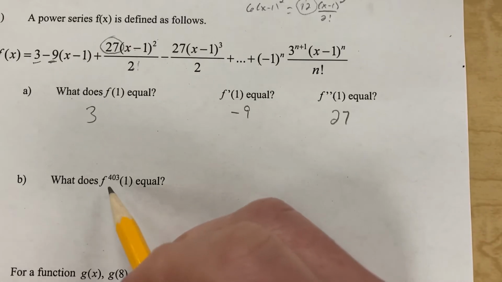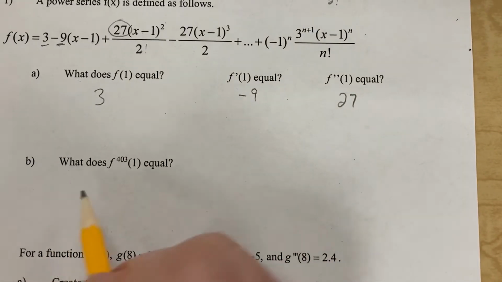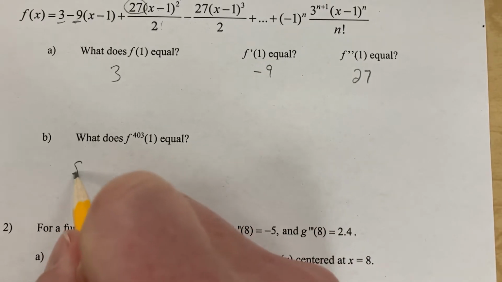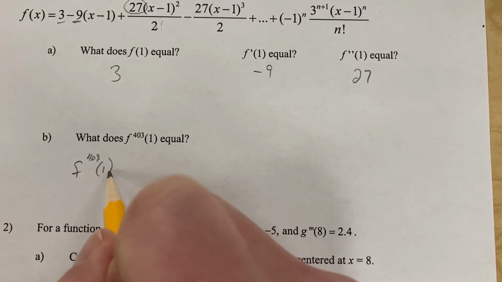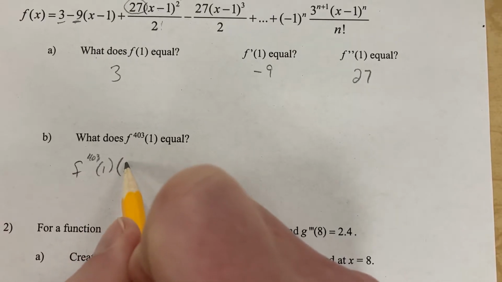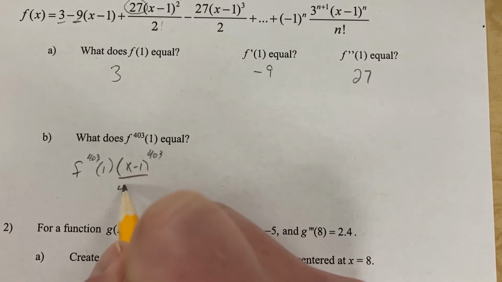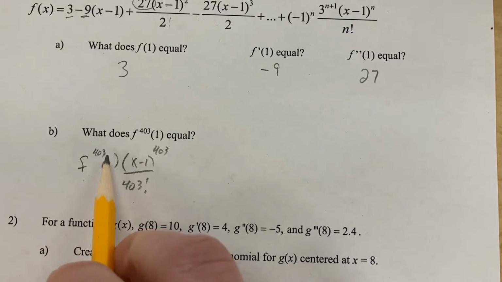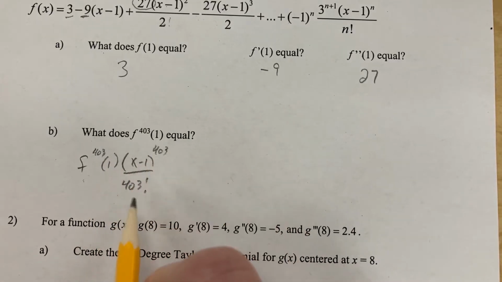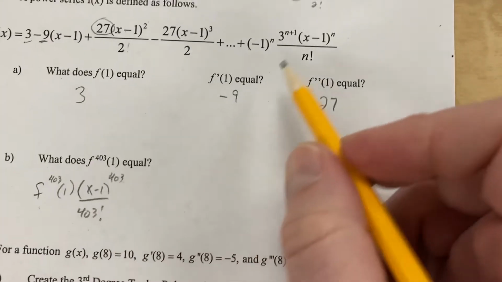Now it becomes more tricky when you say, what about the 403rd? Here's the deal. The 403rd derivative of f at 1 is going to be part of the 403rd degree term, which will look like this. The 403rd derivative will be the coefficient. Here's the polynomial, here's the factorial. So what I'm going to do is ask, what would that be here?